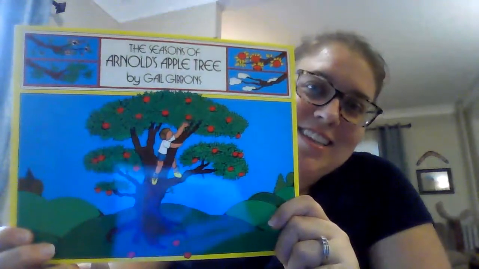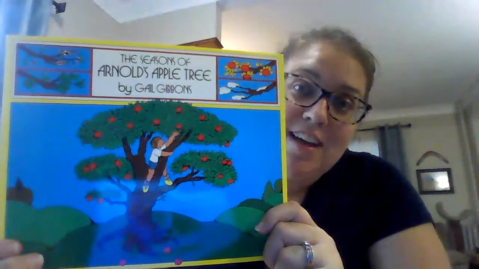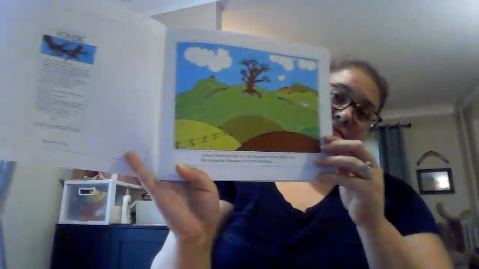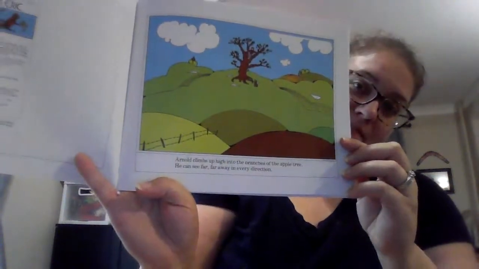The story is called The Season of Arnold's Apple Tree. It's by Gail Gibbons. Arnold climbs up high into the branches of the apple tree. He can see far, far away in every direction. This is Arnold's very own secret place. This is Arnold's apple tree. Arnold's tree keeps him very busy all through the year.